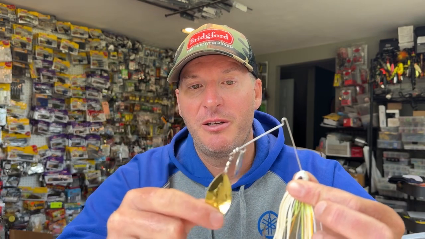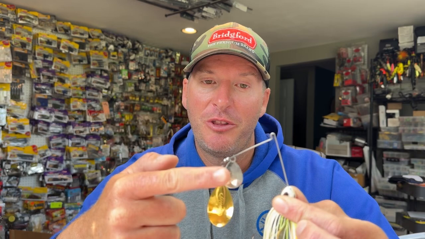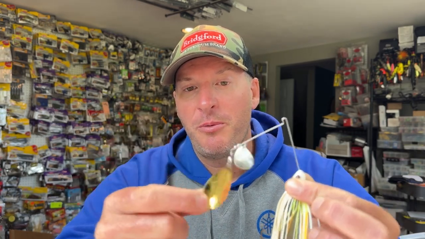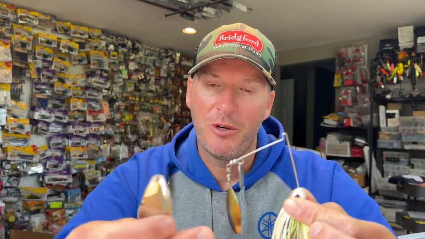Now, you also can have various combinations. In this case, I've got a Colorado blade and an Indiana blade, which is going to give me the good thump of the Colorado blade. It's also going to give me a little bit more thump than, say, your willow blade by using the Indiana blade, but I might not get as much lift as if this was a double Colorado. So it's one of those things you want to play around with.